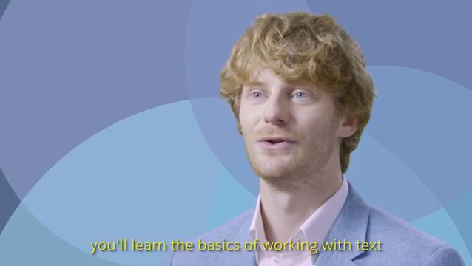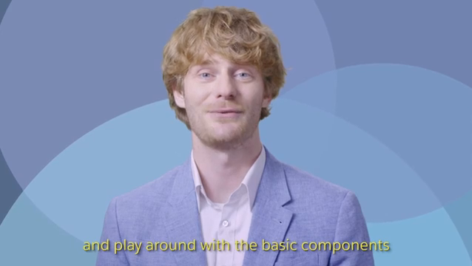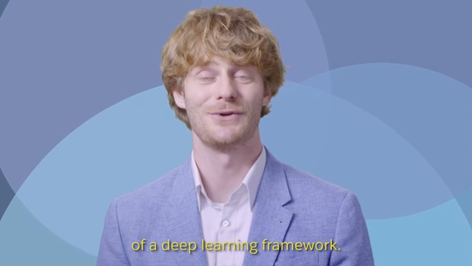Then in the lab, you'll learn the basics of working with text for natural language processing and play around with the basic components of a deep learning framework.